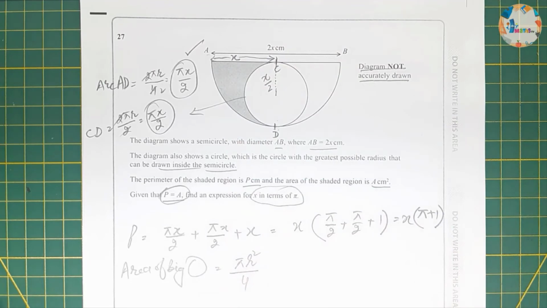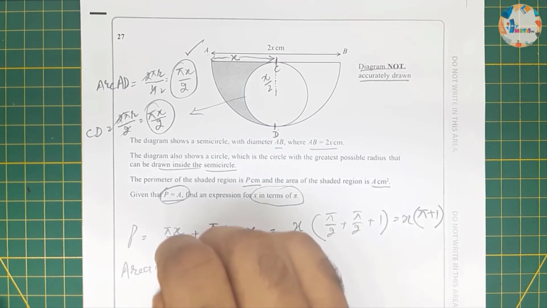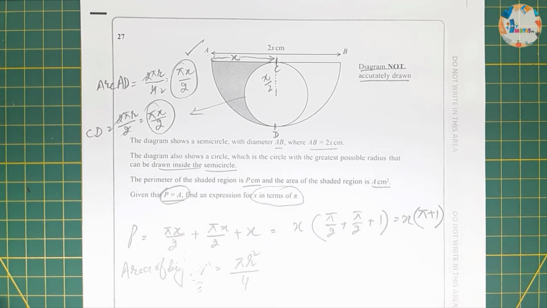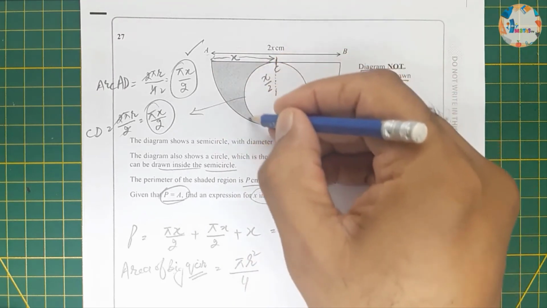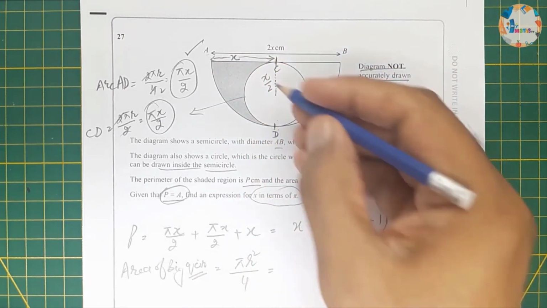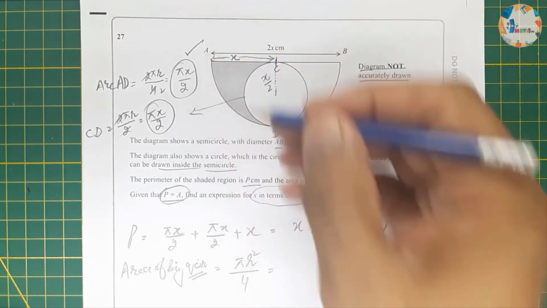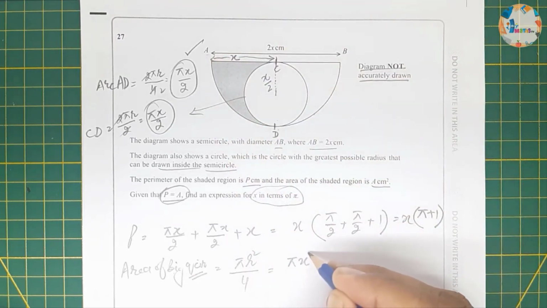So area of quarter circle will be pi r square, which is complete circle, divided by 4. This will be this much area, and we want to replace this r, which is x, so it will be pi x squared by 4.